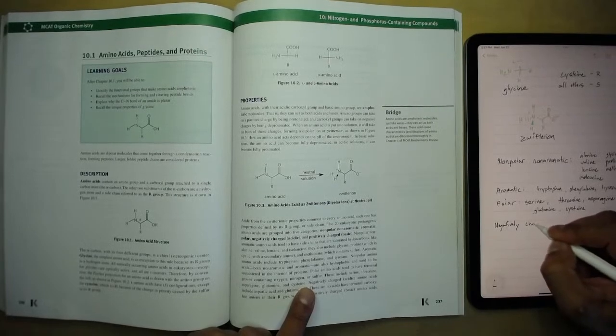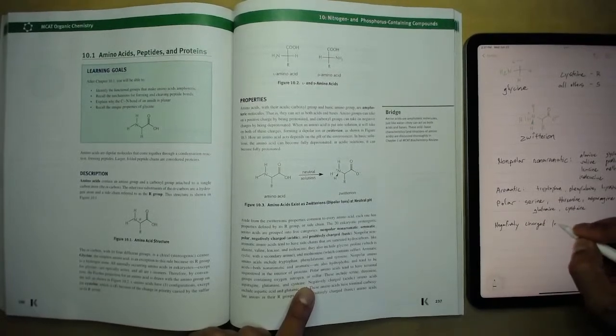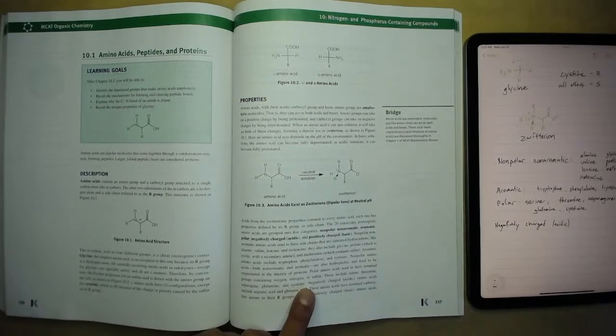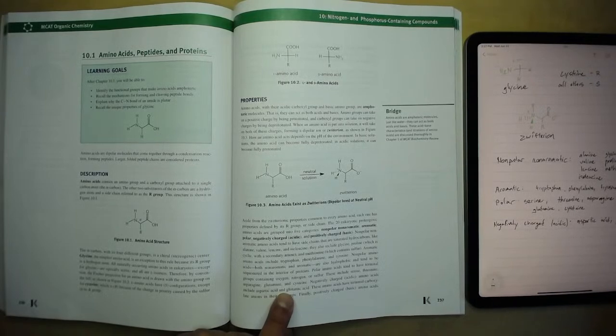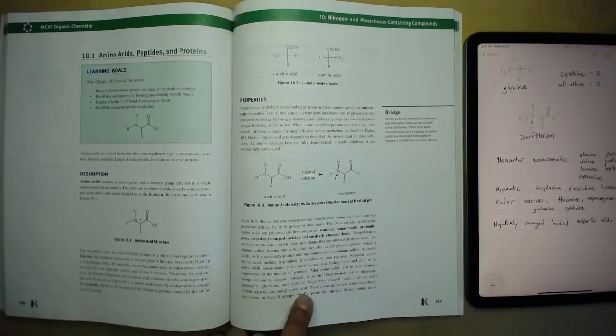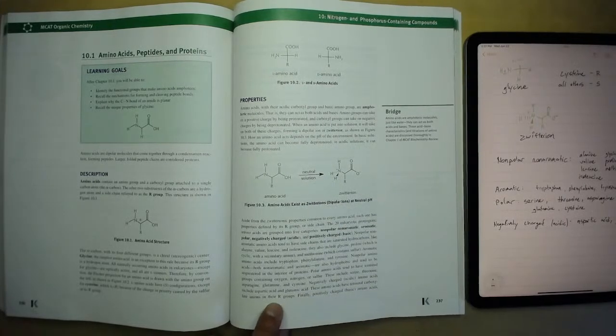Negatively charged, acidic amino acids include aspartic acid and glutamic acid. The acids have carboxylate anions in their R groups, makes sense.